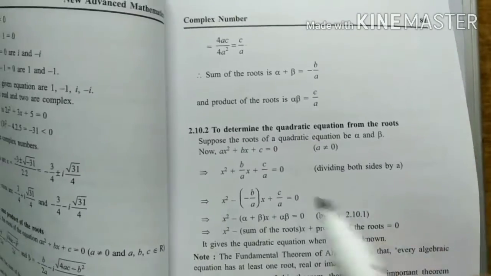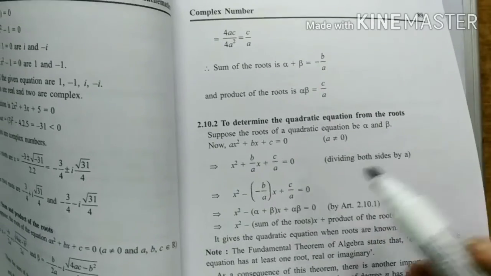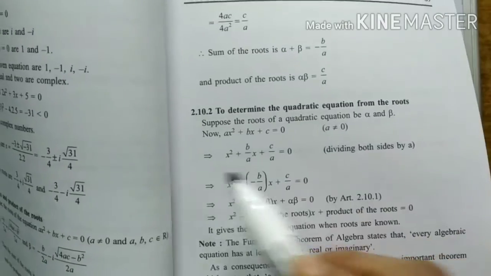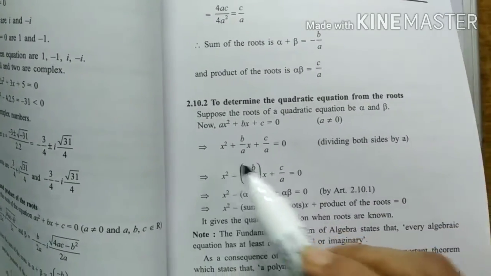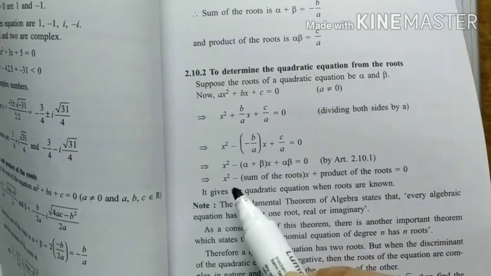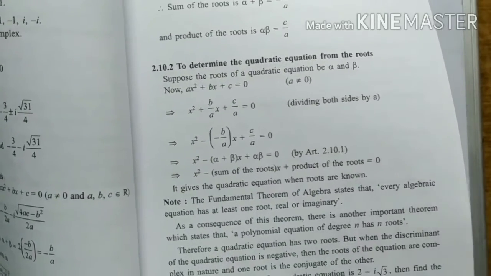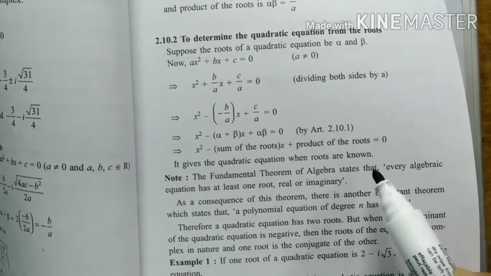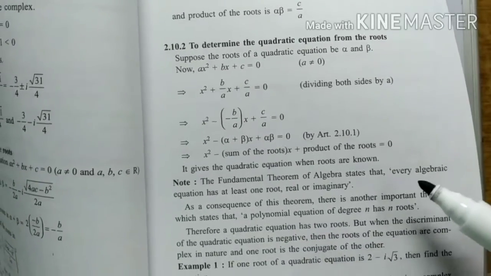Okay, to determine the quadratic equation from the roots, these things we already know. Suppose the roots of the quadratic equation are alpha and beta. Now ax square plus bx plus c equals 0. So dividing both sides by a, I will get this. So ultimately it is x square minus sum of the roots into x plus product of the roots equals 0. It gives the quadratic equation when the roots are known.